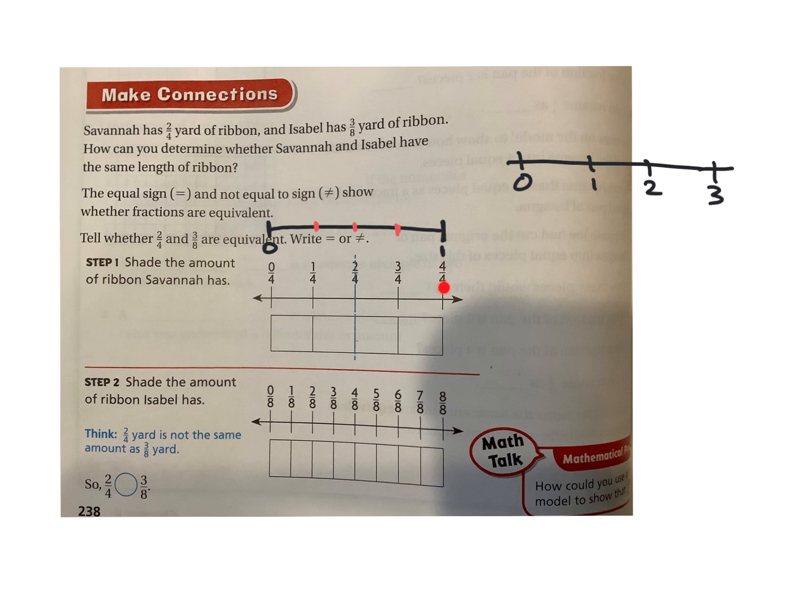And 4 out of 4 pieces, when we're talking about the denominator being 4, that's the entire amount, and there's 4 of them, that means everything is still there. So that would be 1 on your number line. When you have the numerator and the denominator the same, that's one whole.